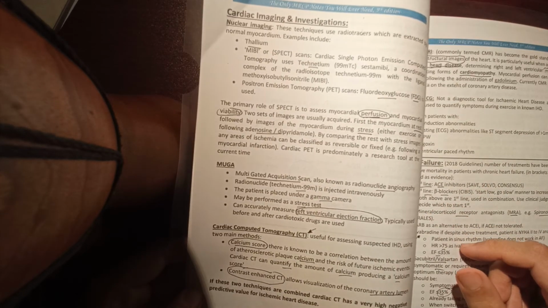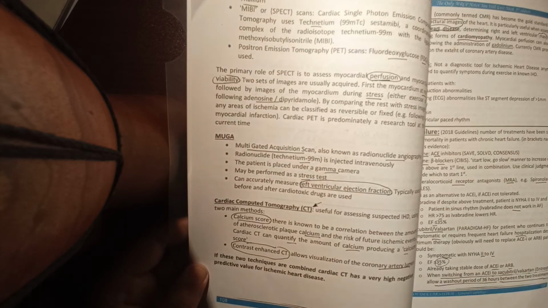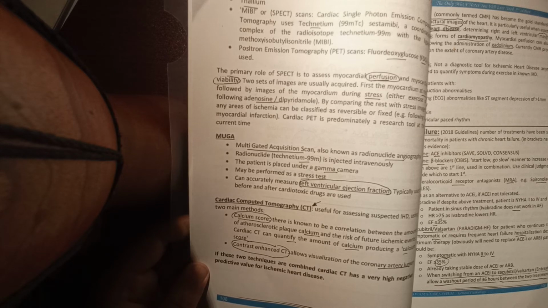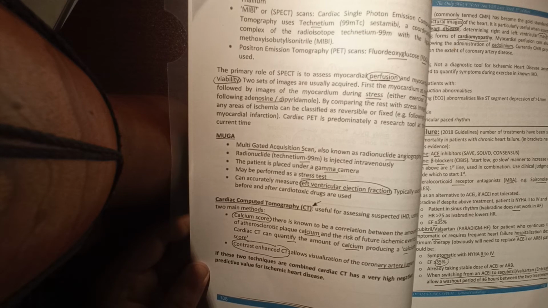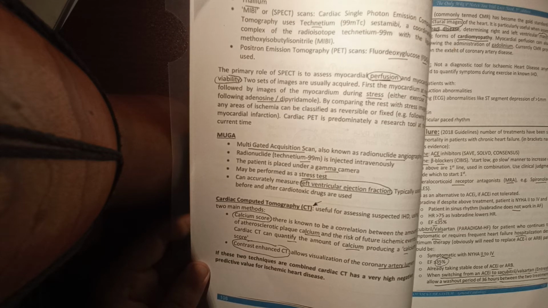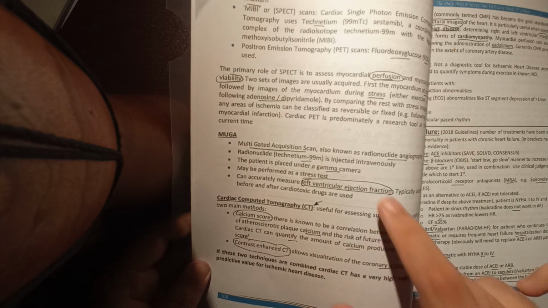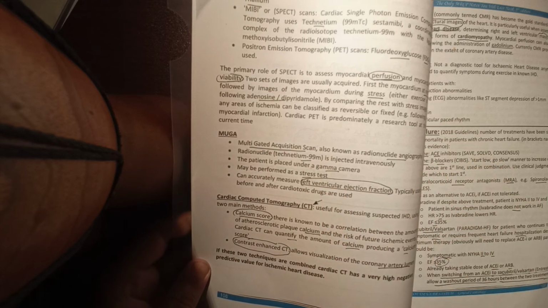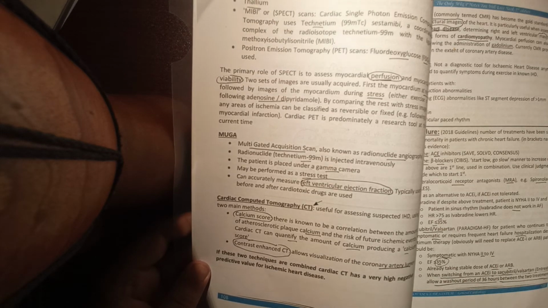MUGA, multigated acquisition scan, also known as radionuclide angiography. Radionuclide technetium-99m is injected intravenously. The patient is placed under a gamma camera, may be performed as a stress test, and can accurately measure left ventricular ejection fraction. Typically used before and after cardiotoxic drugs are used. The main thing about MUGA is measuring the left ventricular ejection fraction, but we also check it in echocardiogram.